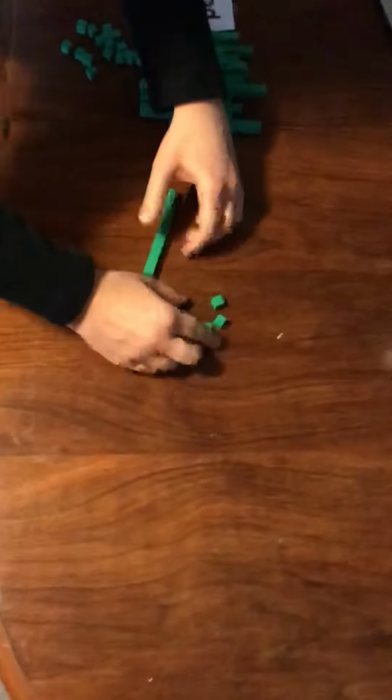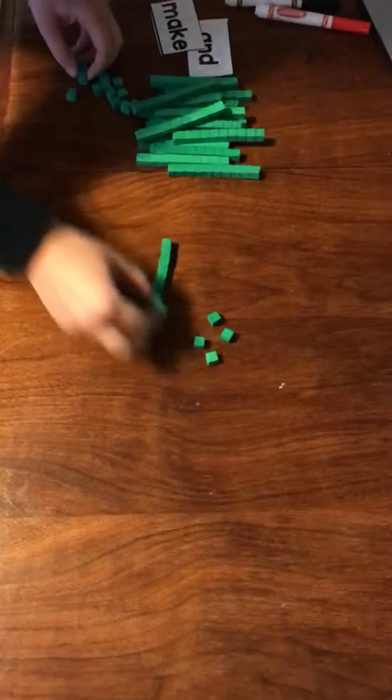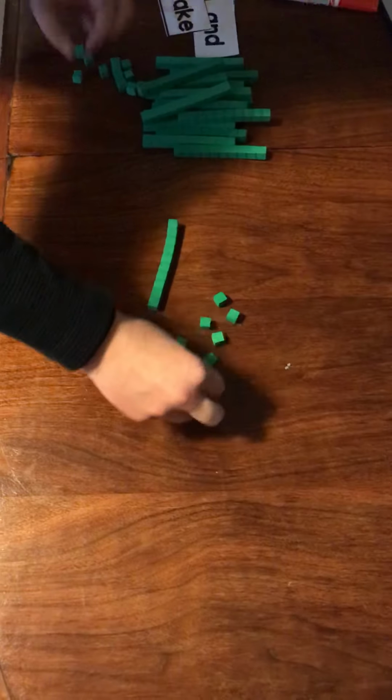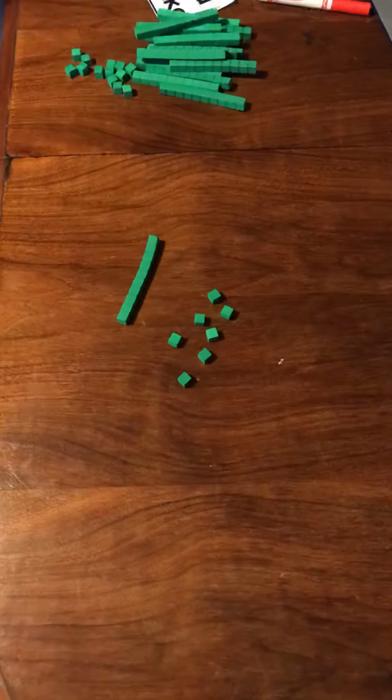All right, now we are going to do a little activity here. I'm going to show a number using base 10 blocks. I'm going to give you time to think about it, and then I'll ask some questions. So this is just thinking about our number sense here. Okay, what number is this?